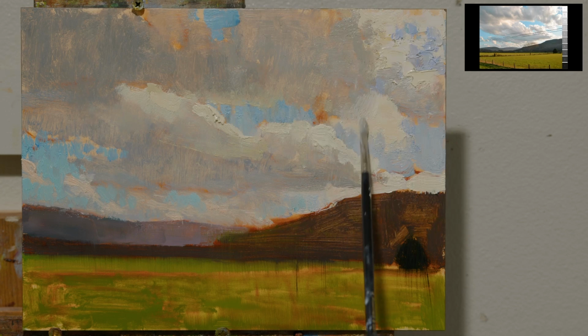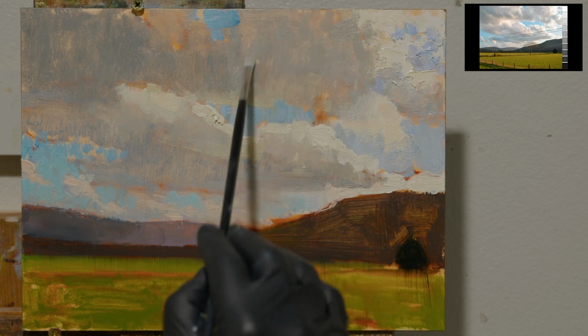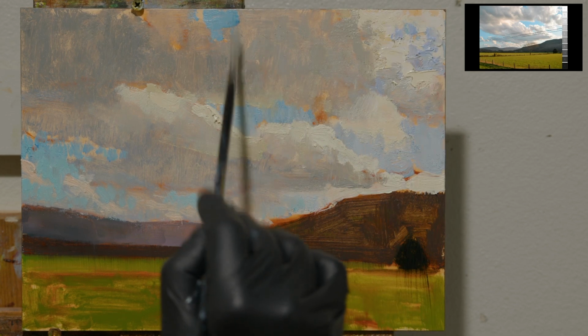See that? There we go. Just going to continue leaving thinner parts and thicker parts through here to go back.